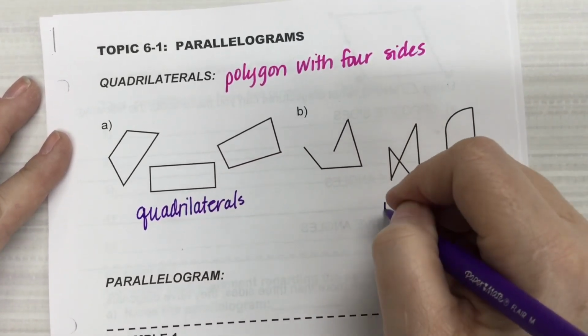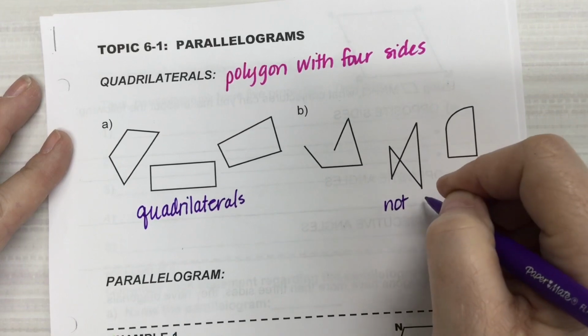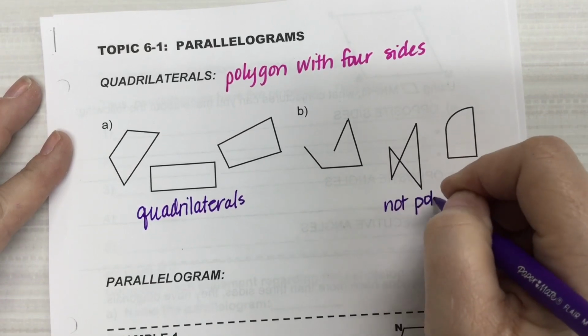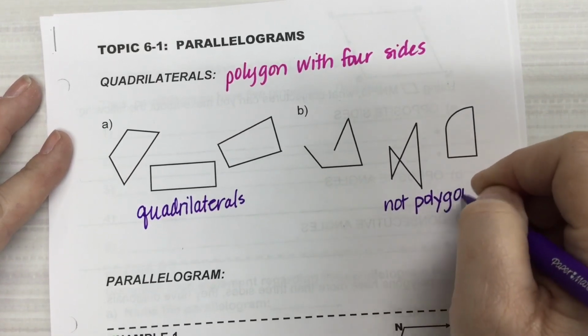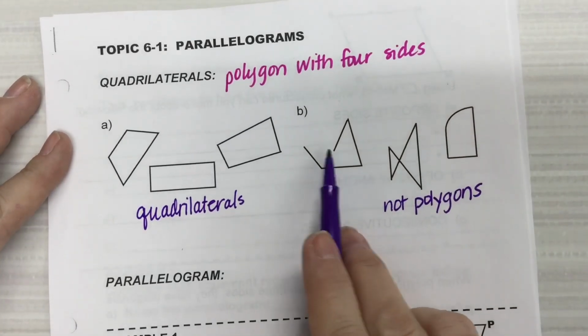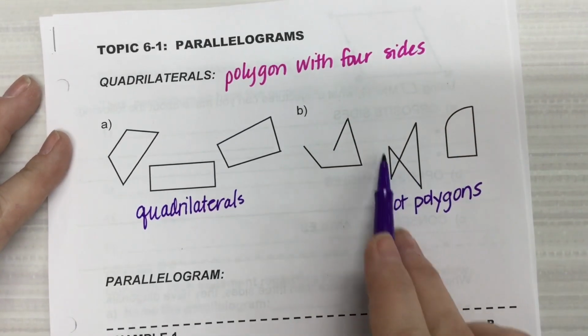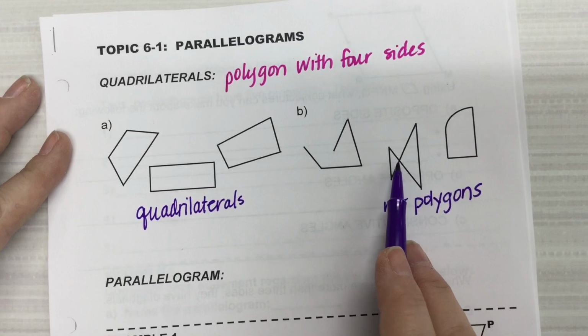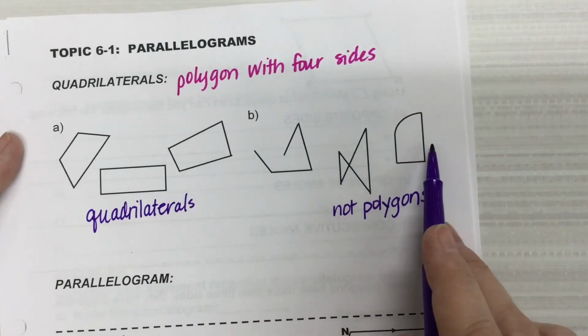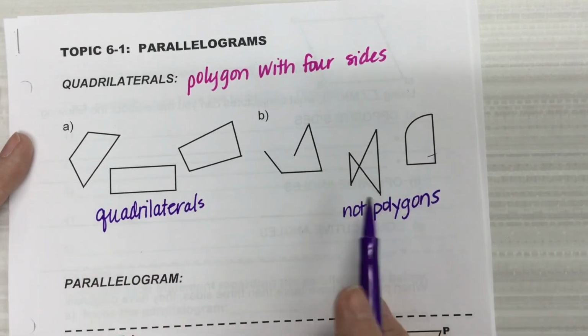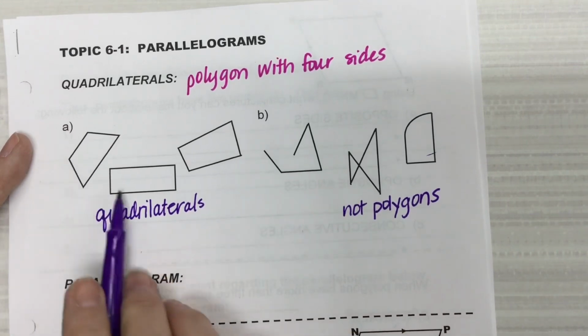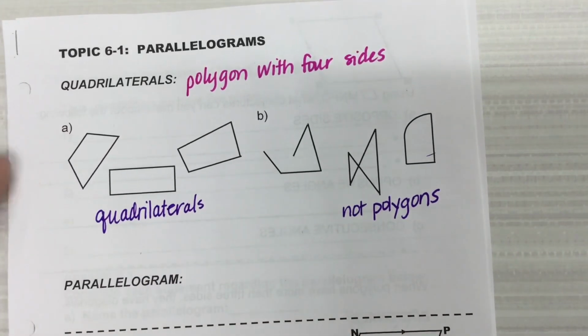These are not even polygons. They're not quadrilaterals, but they're not even polygons at all. You see that this one doesn't close. This one, the two sides intersect somewhere that's not the endpoint, and this one has a curve. So that's not even a polygon. These are polygons, but specifically they're quadrilaterals.